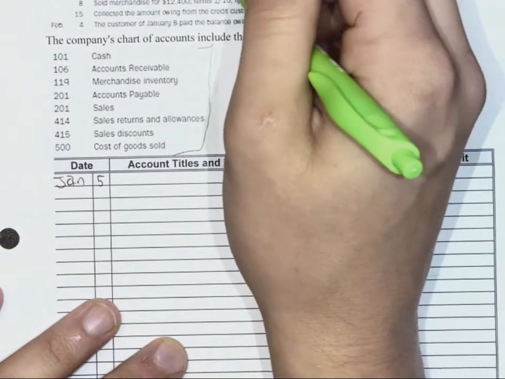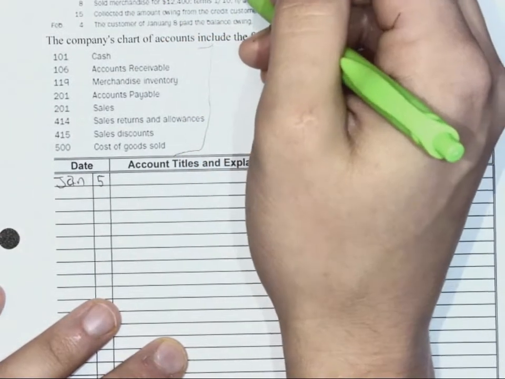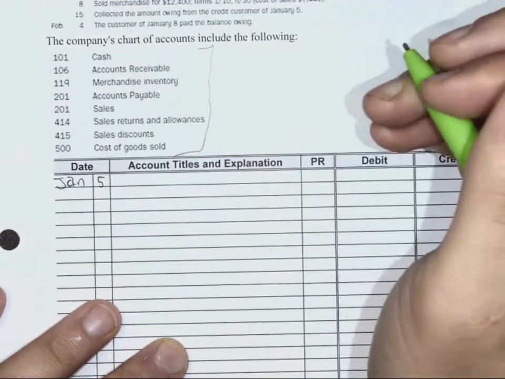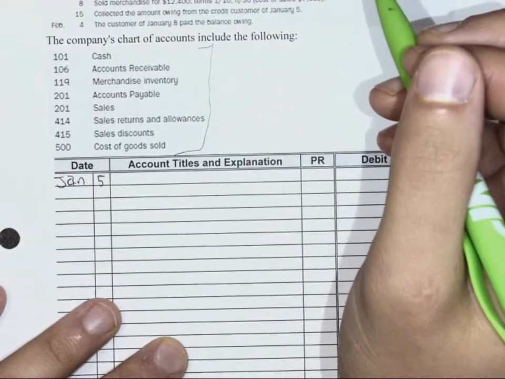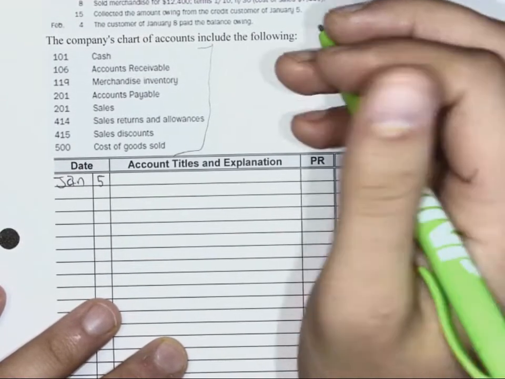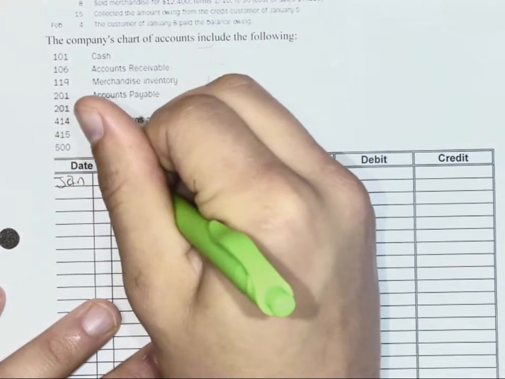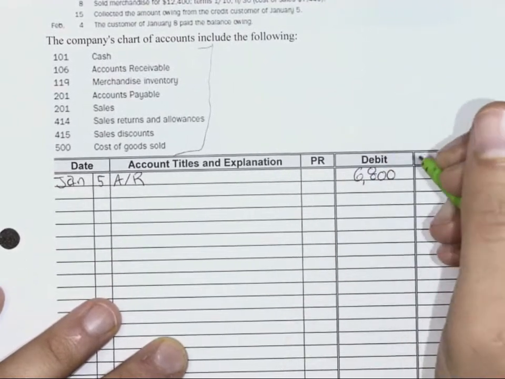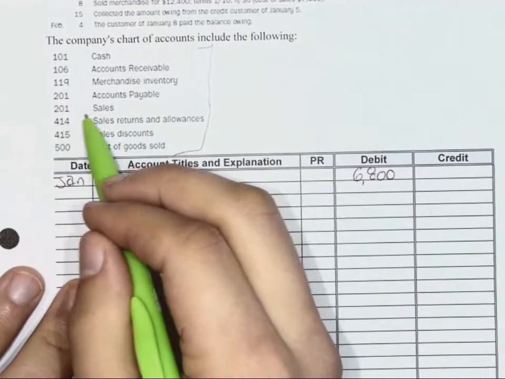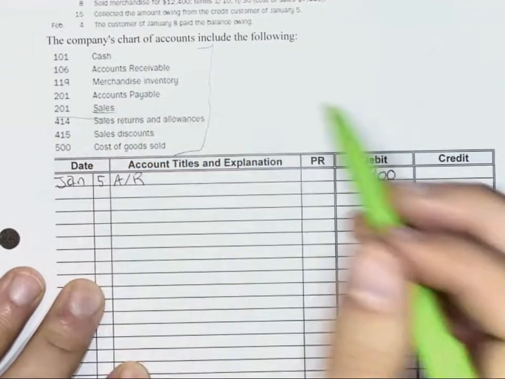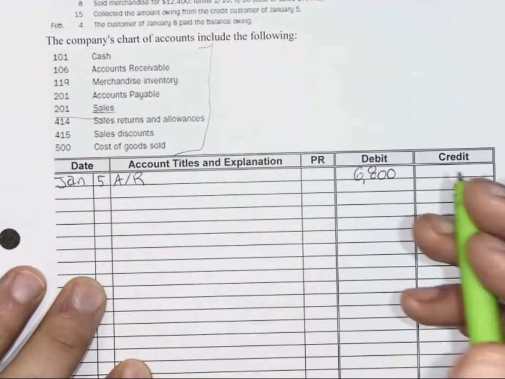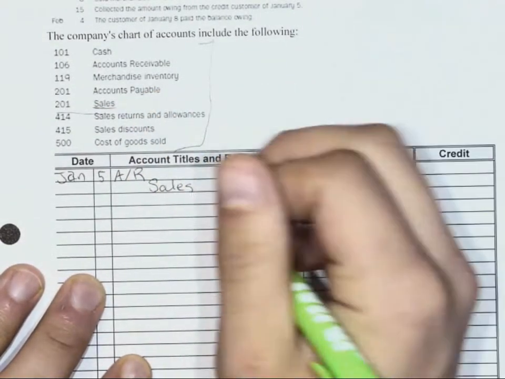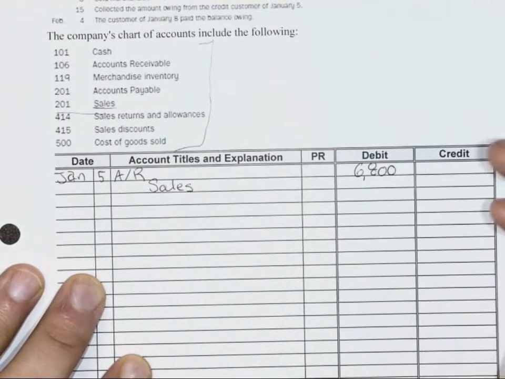So the first one will be the sale. We sold merchandise to a customer for $6,800. Terms 1/10, net 30. So we offered terms. What does that tell us about how they are going to pay us? Accounts receivable for $6,800. And now we're going to use a new account that we haven't seen, sales. The difference between service revenue and sales is that sales is for inventory. Service revenue is for service.